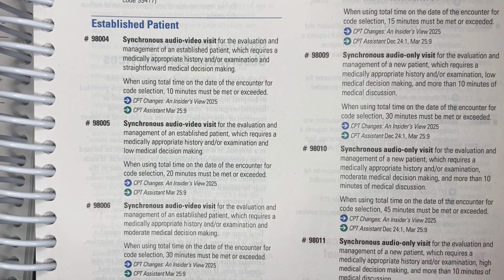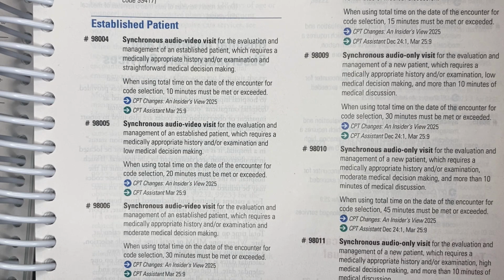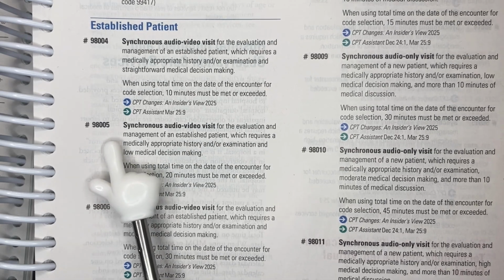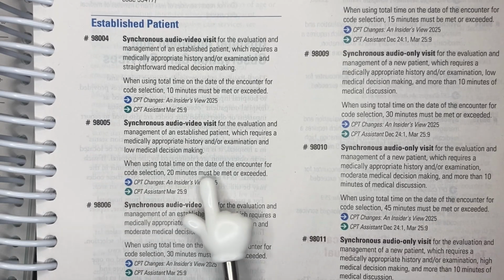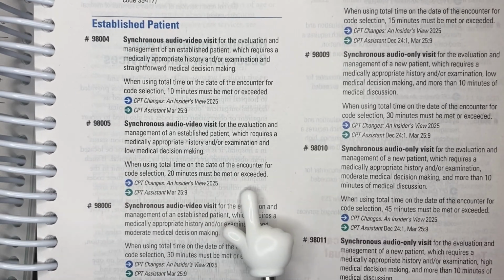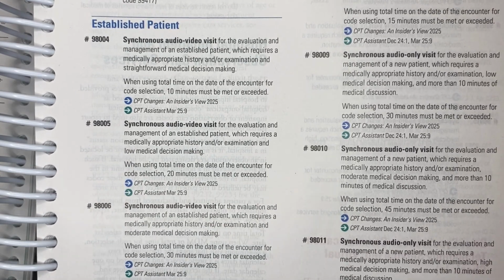And we know based off our documentation that this visit was 15 minutes. We found our code, which is the 98004, because Marcus is an established patient, straightforward, and the 15 minutes that was documented meets that code. Because if we look at the next code, which is the 98005, when using total time, 20 minutes must be met or exceeded, and that does not apply here. So our code is going to be the 98004.